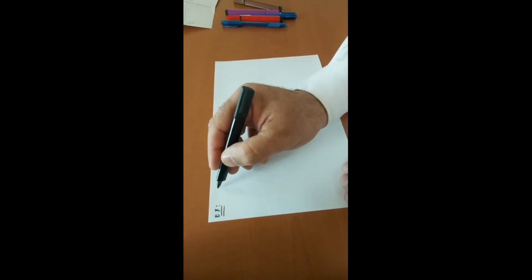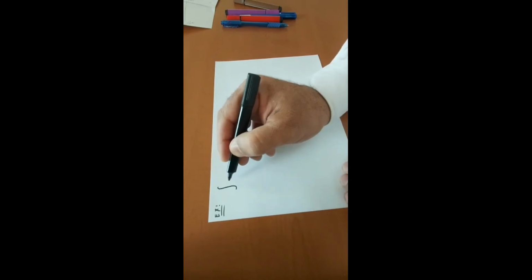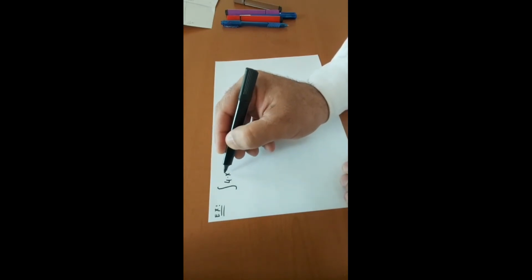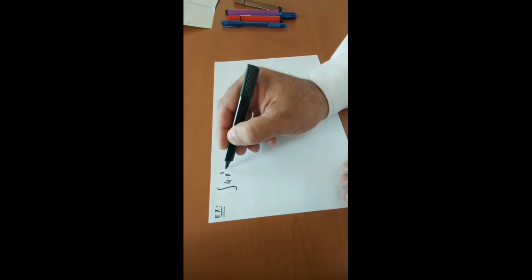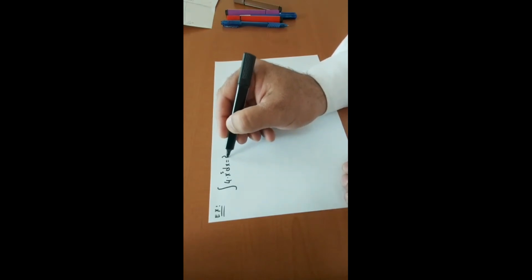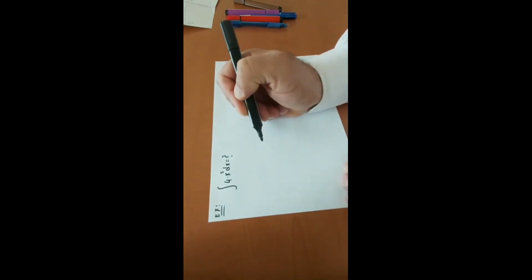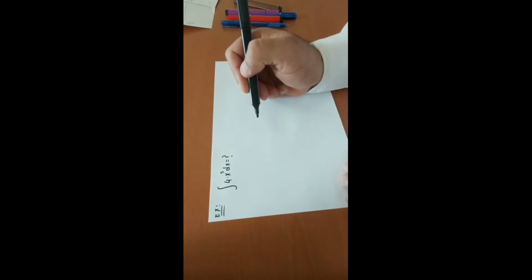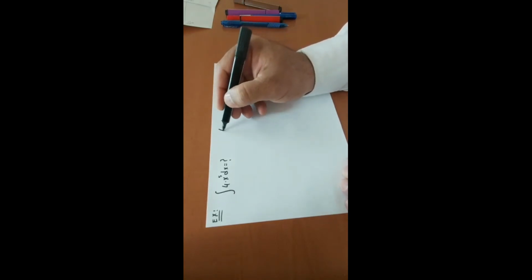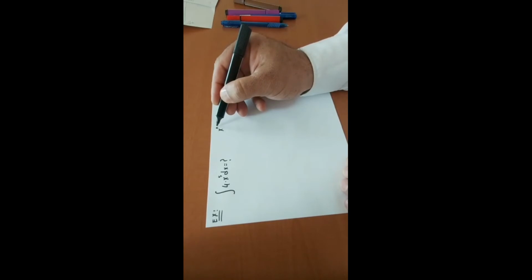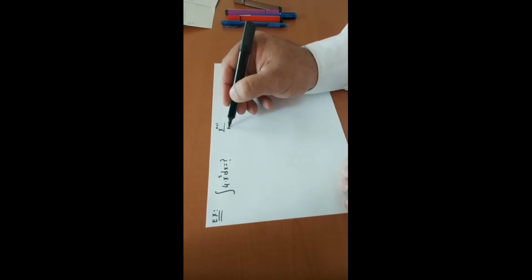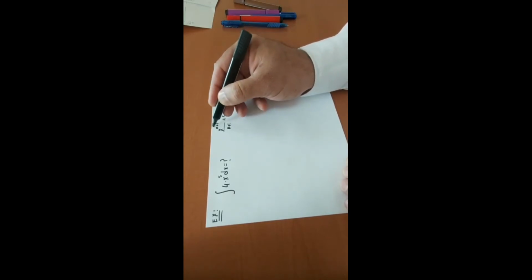Next question. Integral of 4 times x to the power of 5 dx. Solving it by basic integration formulas. The basic integration formula is x to the power of n plus 1 divided by n plus 1, plus a constant term.